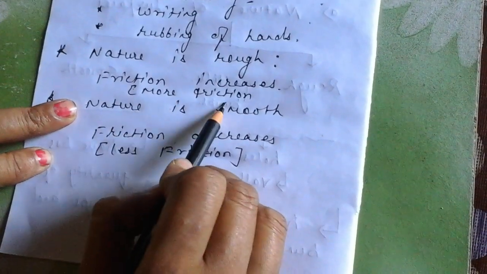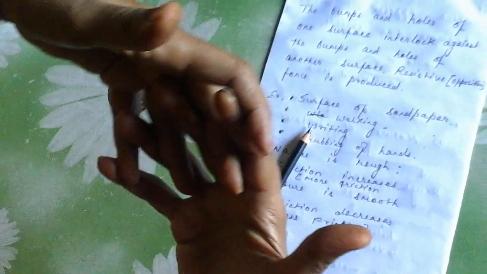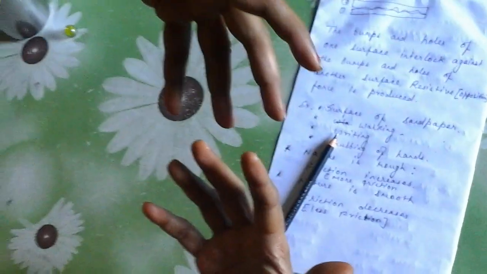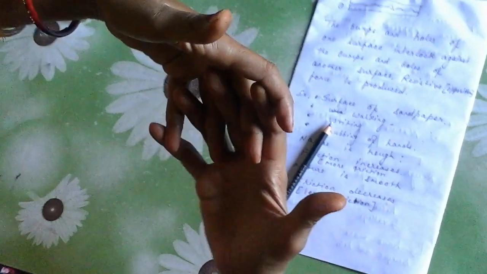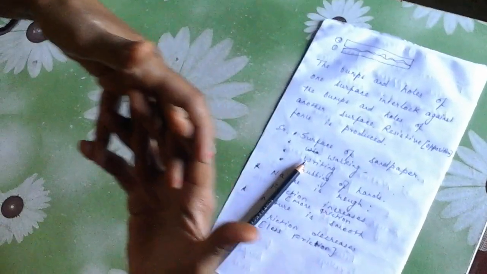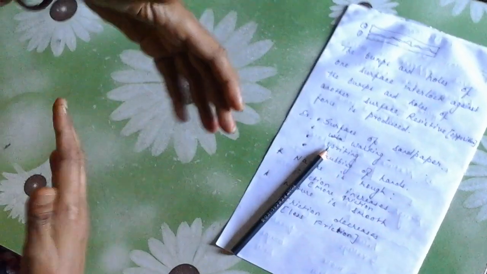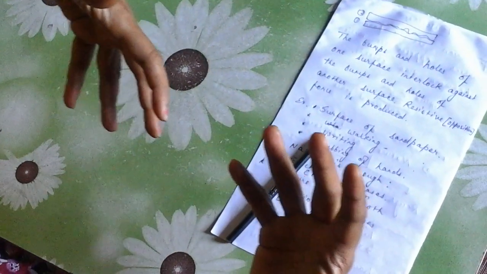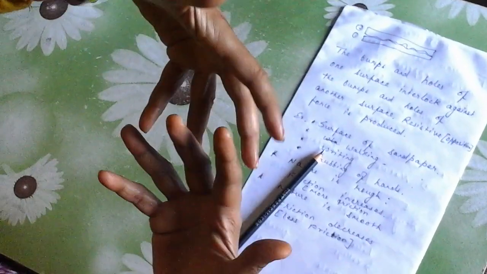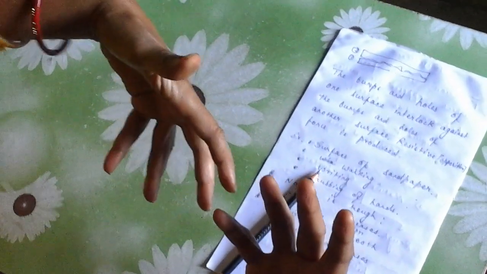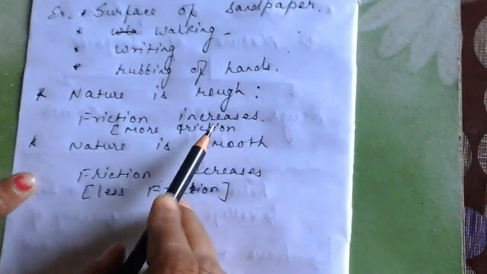If friction increases, to separate both bodies, this is body 1, this is body 2, we have to apply more force to overcome the interlocking. So where more force is applied to overcome the interlocking, that means friction is more.